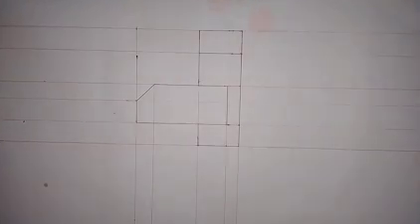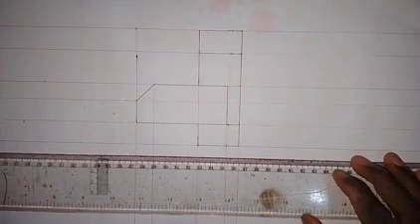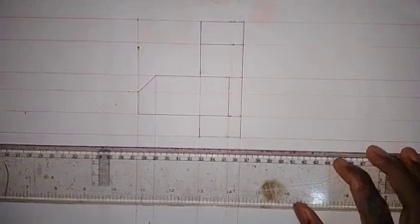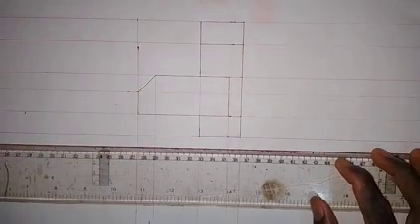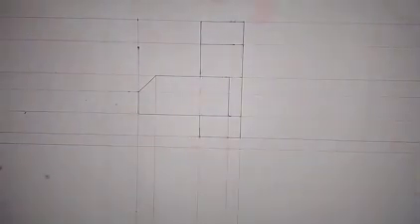So we are going to bring that out now. What I need to do now is come up a little bit, moving away from the front elevation, then I'm going to draw a horizontal line here.